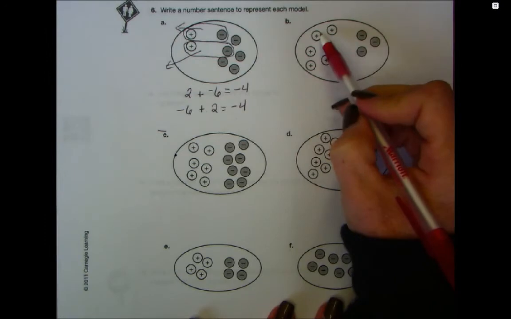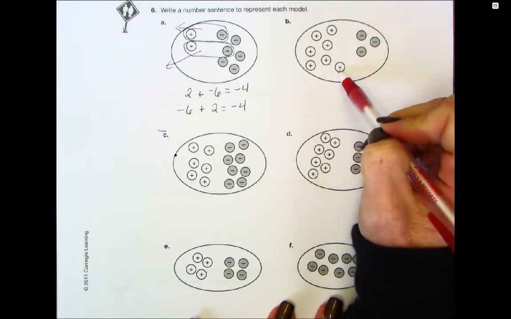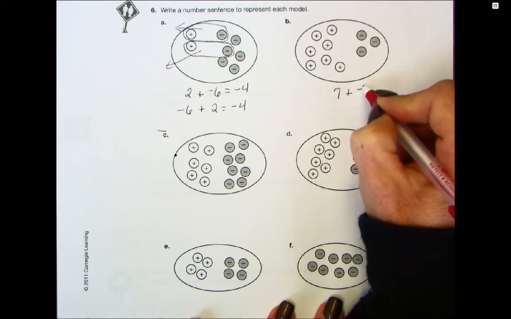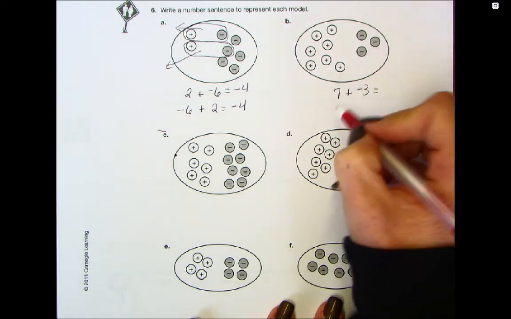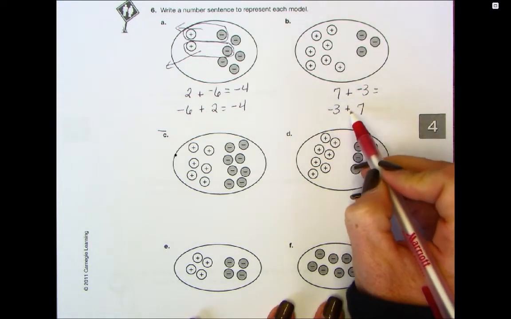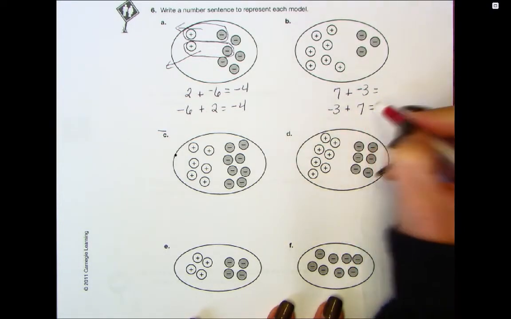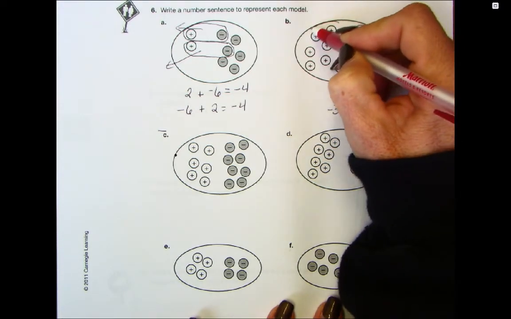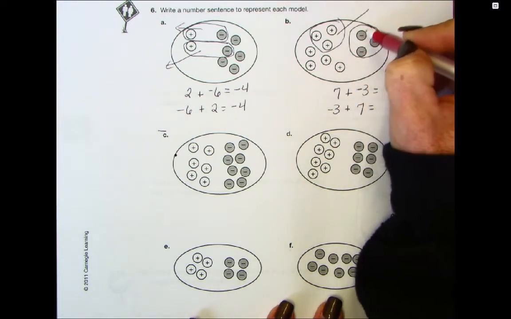I'm going to try this one. I see 1, 2, 3, 4, 5, 6, 7 positives plus 3 negatives. Or I might have seen the negatives first, and I would see 3 negatives plus 7 positives. Either way, I can say these 3 negatives and these 3 positives, they make 0.